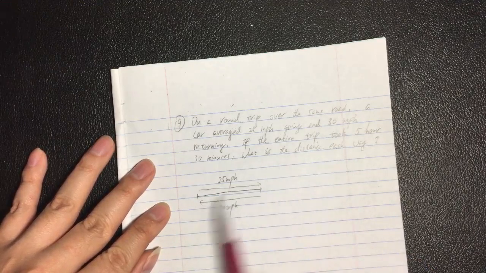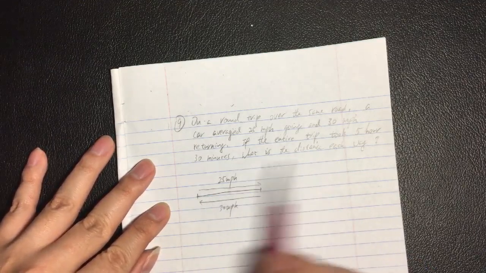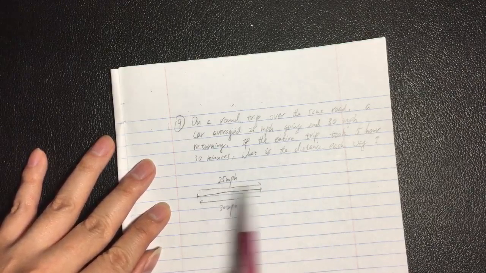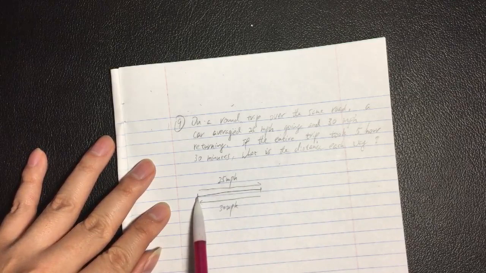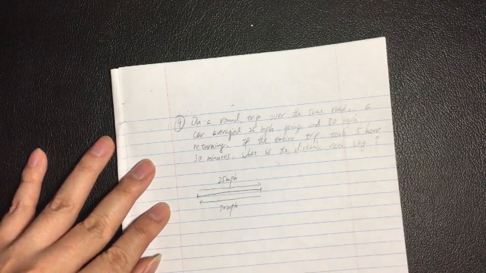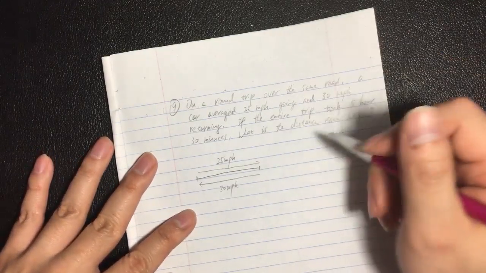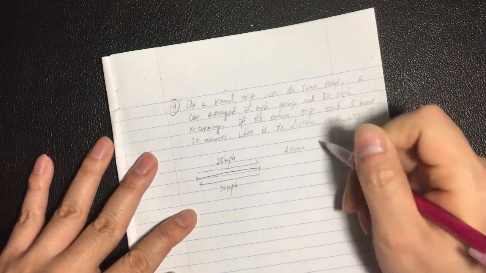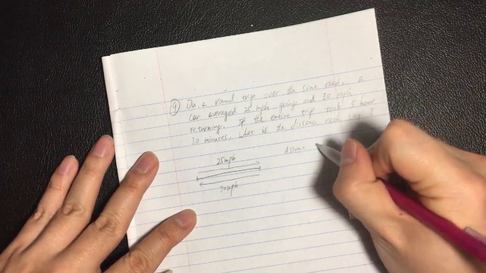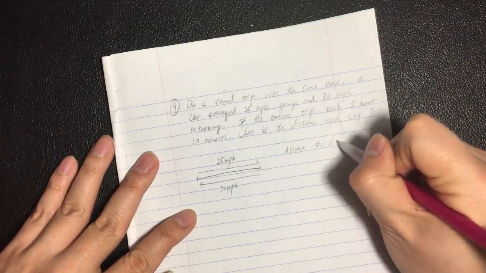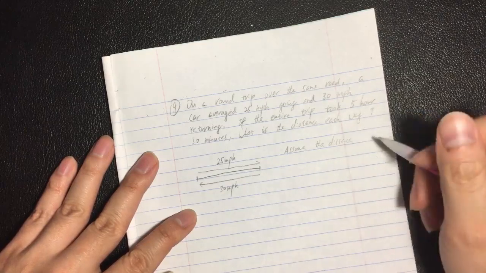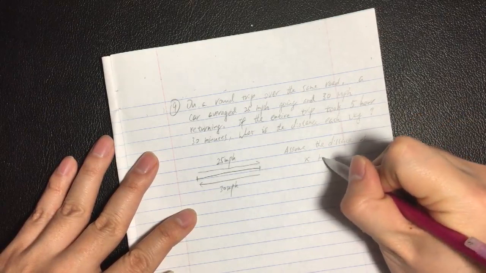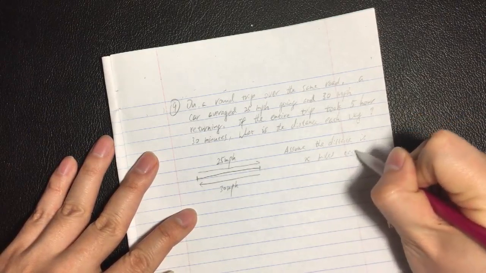What's the distance each way? It means how long the road is. So assume the distance is x miles each way.